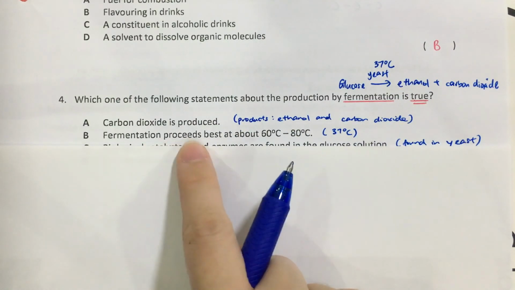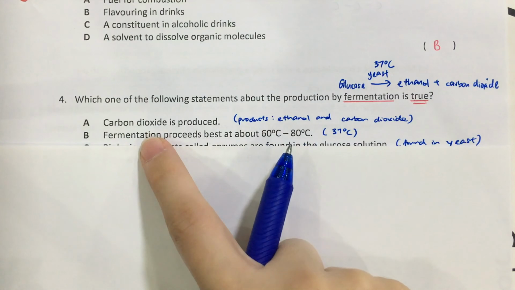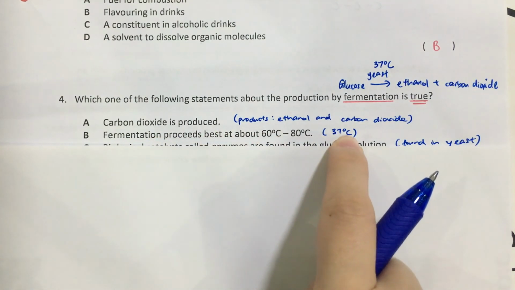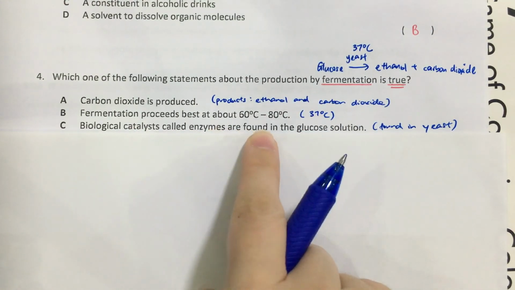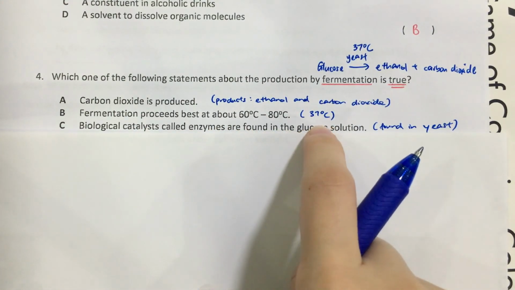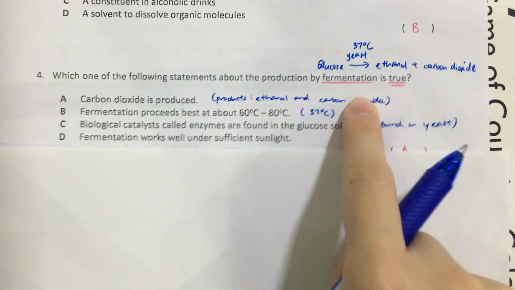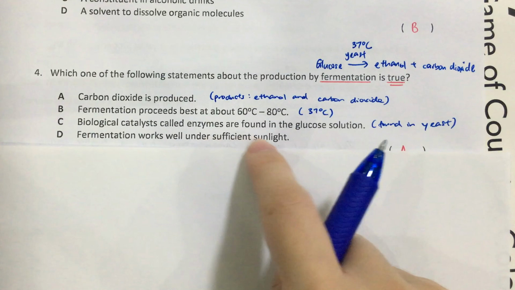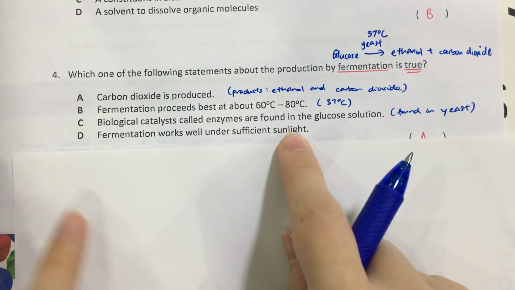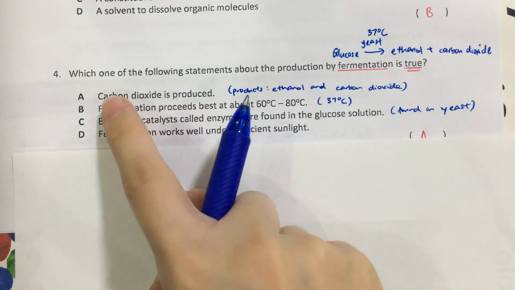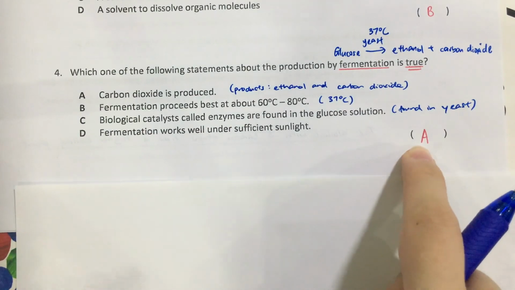B, fermentation proceeds best at this temperature. No, it is not true. Fermentation proceeds best at 37 degrees Celsius. Enzymes are found in glucose solution. No, it's not true. Enzymes are found in yeast. Fermentation works well under sufficient sunlight. Not necessary to have sunlight at all. So, which is true? A is true because carbon dioxide is produced. So, A is true.